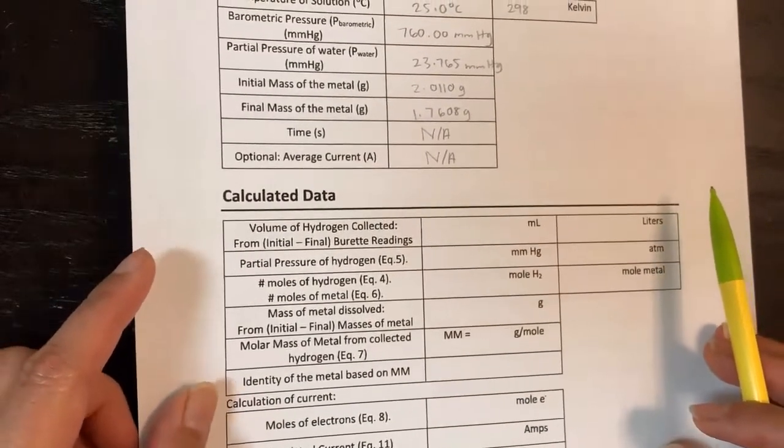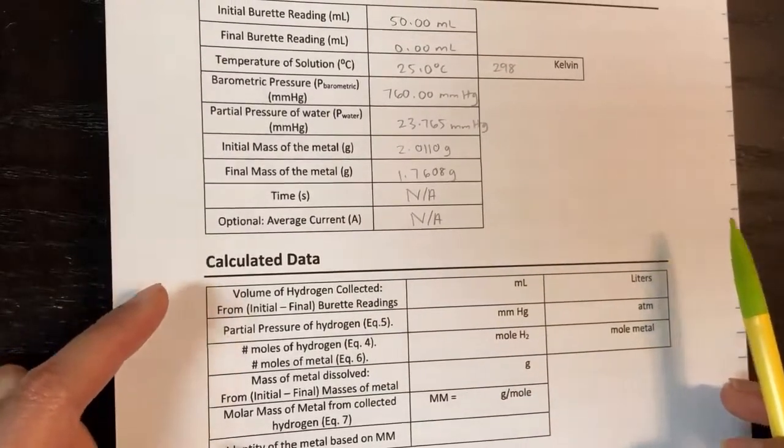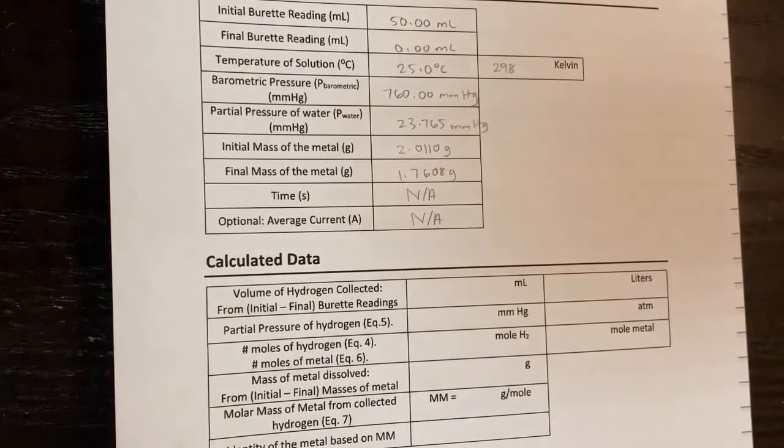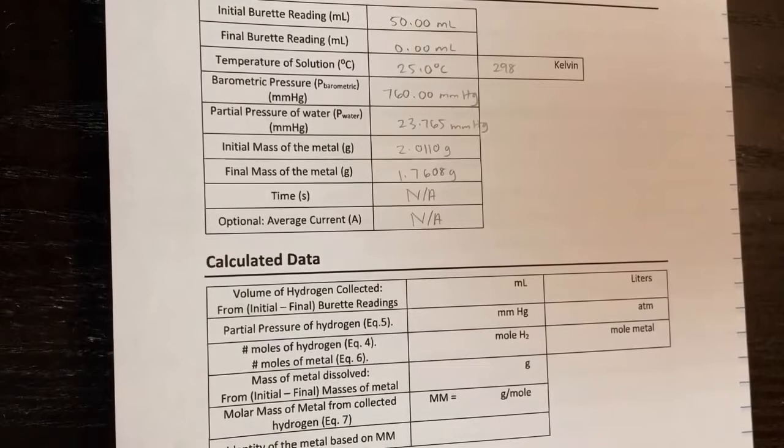Now, this example here has experimental error, so let's just give and take here. And you'll see the molar mass here doesn't really quite match a metal, but you don't have to worry too much about that. So let's see what you want to do to get your answer here.